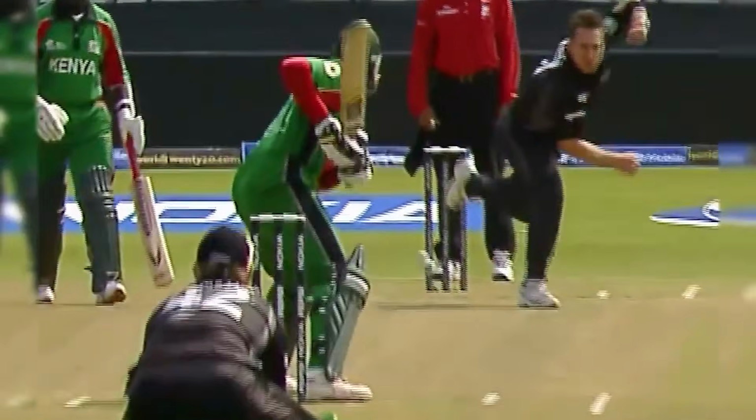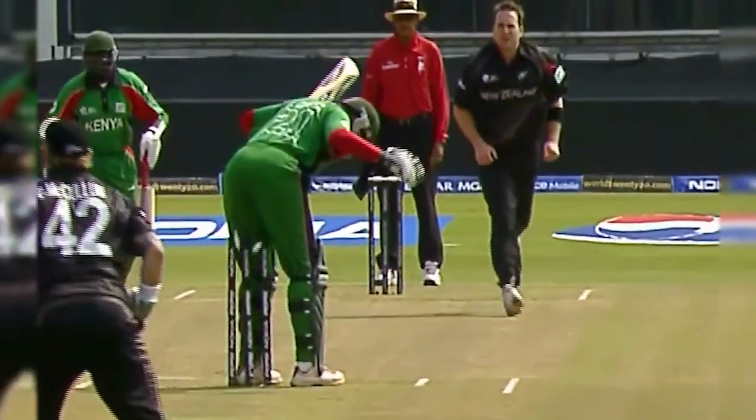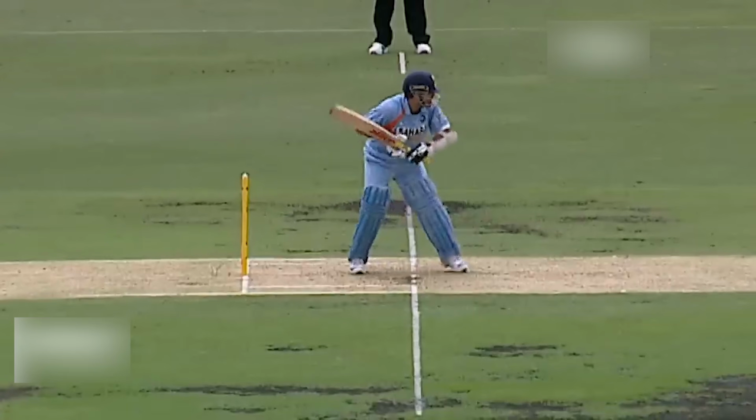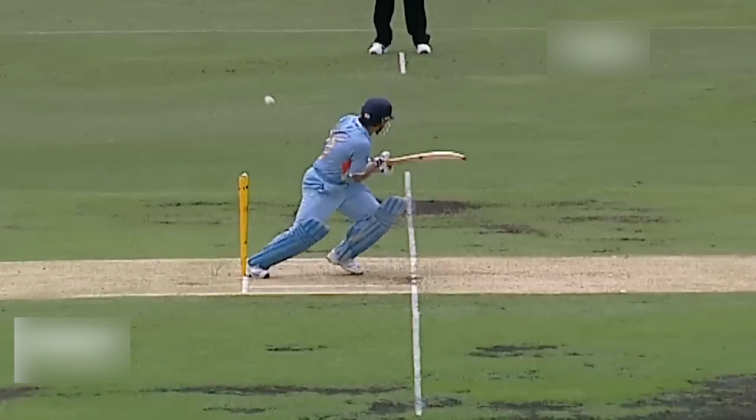Next is the hit wicket, which is perhaps the most clumsy way to get out. This occurs when the batter dislodges their own bails with their bat or any part of their body while they are in the act of playing a shot or setting off for their first run.